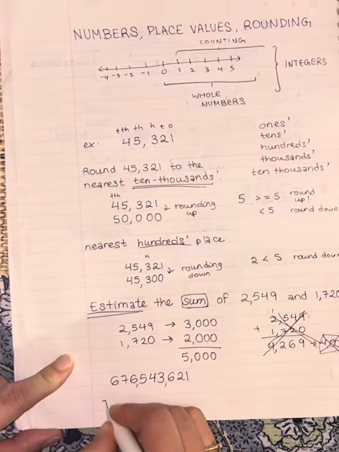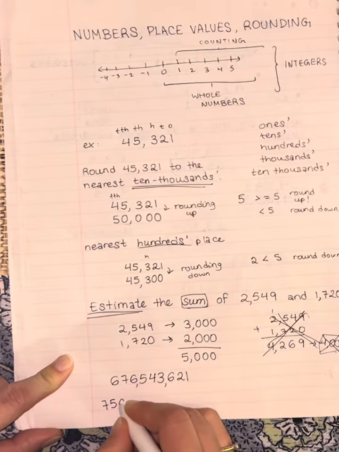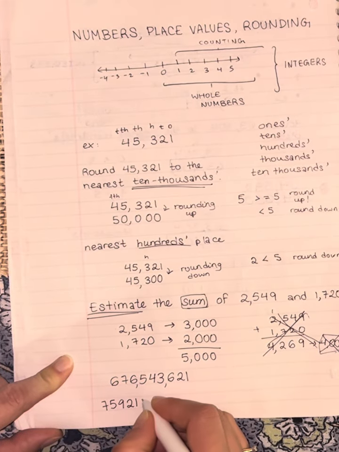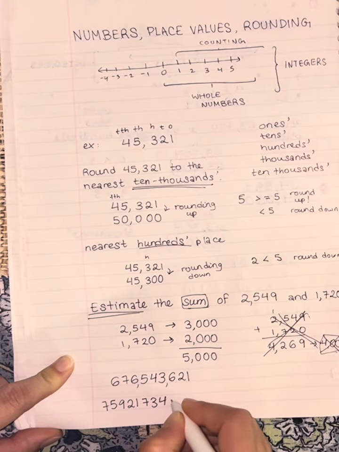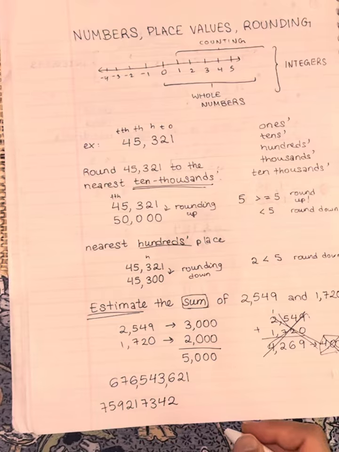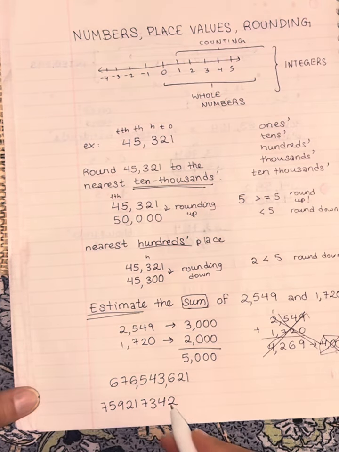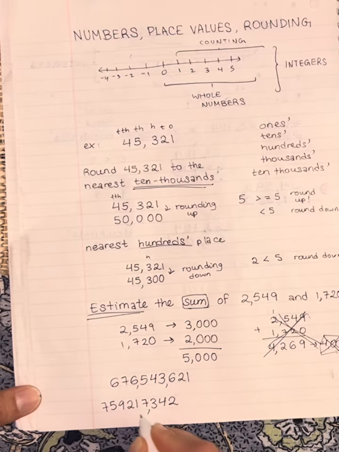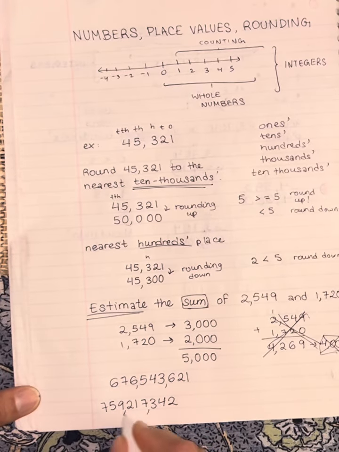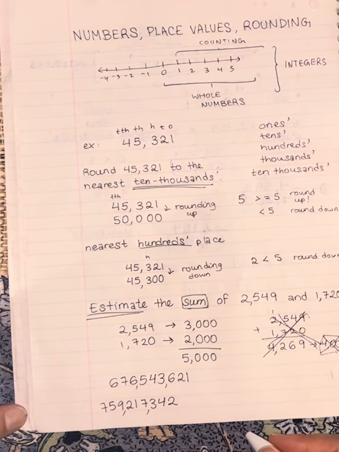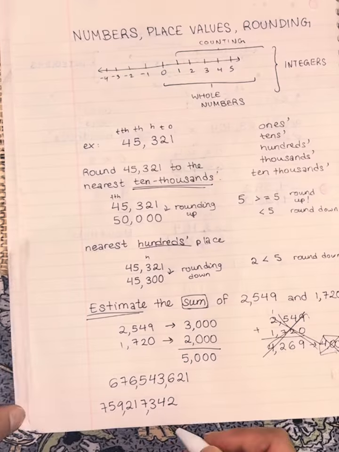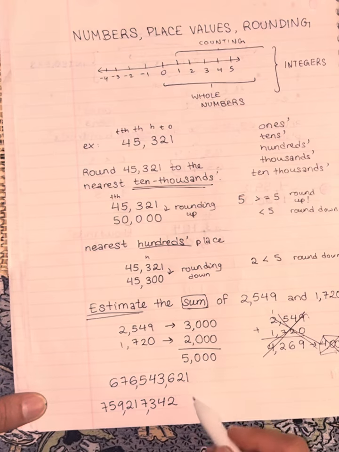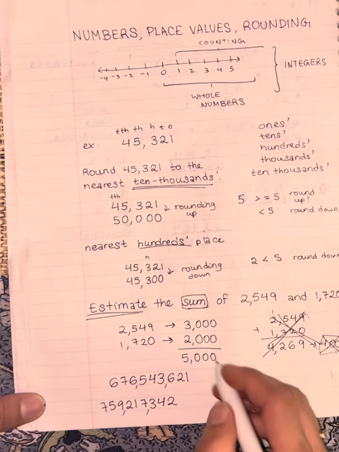You might come across a question where it asks you to put in the commas for some random set of digits. You might get 759217342. It's really simple. You're starting from right to left. So we have 1, 2, 3. Remember the rule, 3 digits, comma, 3 digits, comma. And then you have it, 759,217,342.